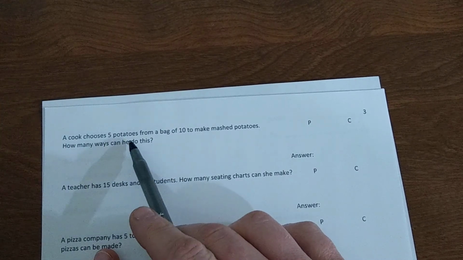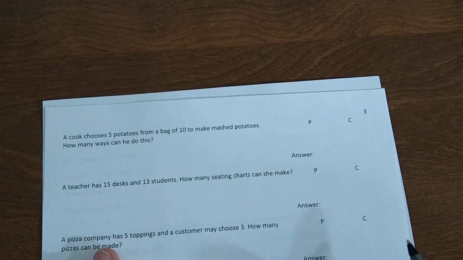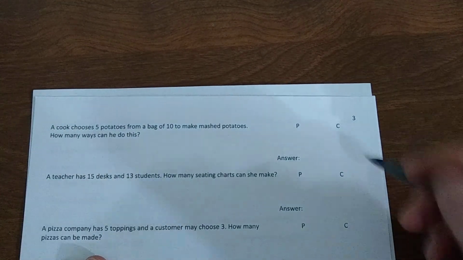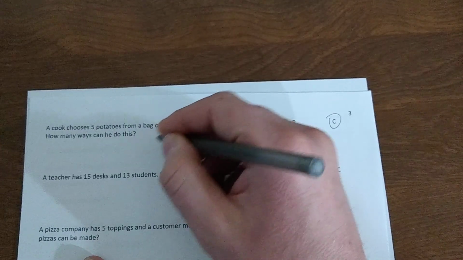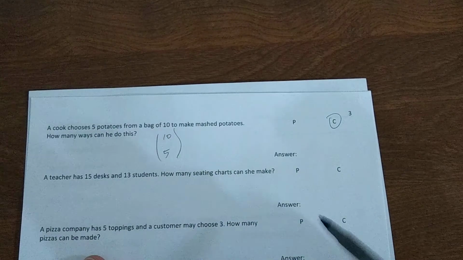A cook chooses 5 potatoes from a bag of 10. Does it matter what order you pick the potatoes? If we're making mashed potatoes, they're all going to get thrown together anyways. So those are combinations. We're going to go 10 choose 5, and I'll let you punch the buttons.